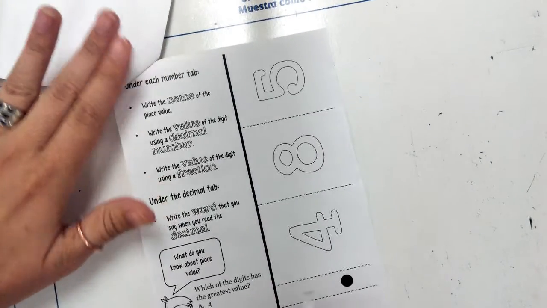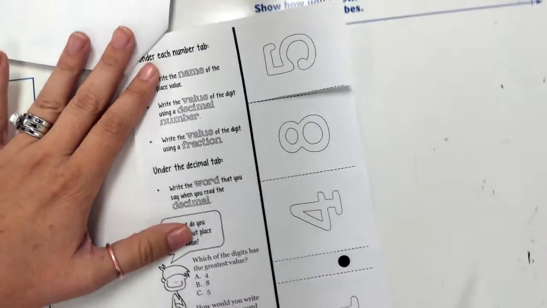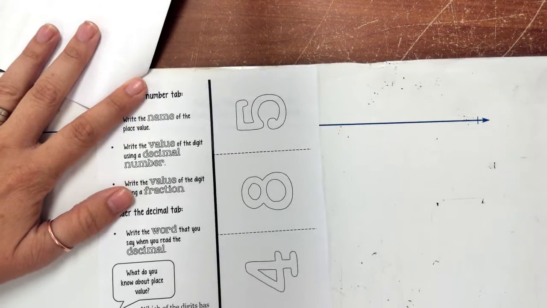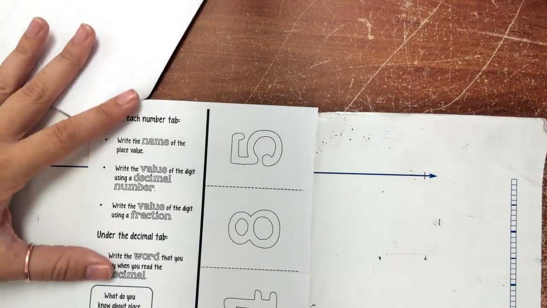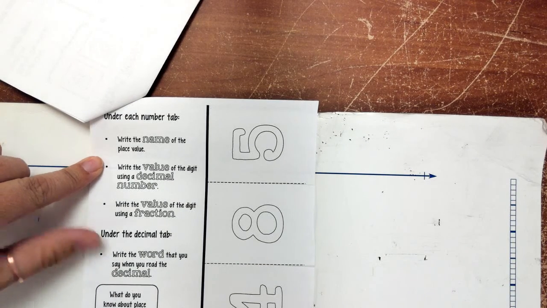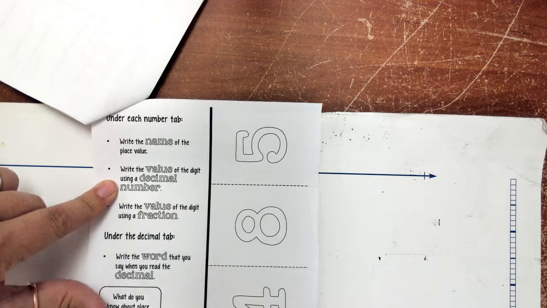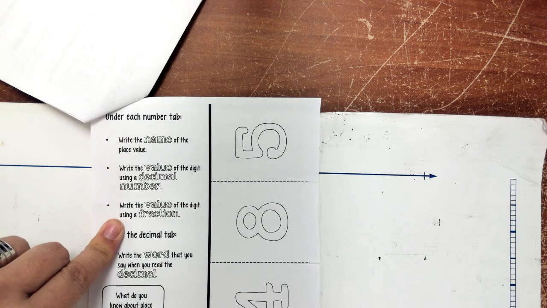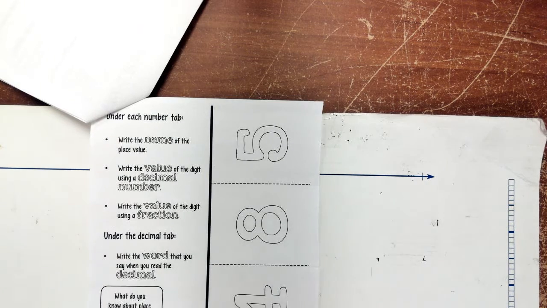Last page. So this is meant to be glued in our composition notebook. I do have the instructions in the welcome page if you are keeping up with our composition notebook with us at home. So under each tab, write the name of the place value, write the value of the digit using a decimal number, write the value of the digit using a fractional number, and under the decimal tab, write the word that you say when you read the decimal.